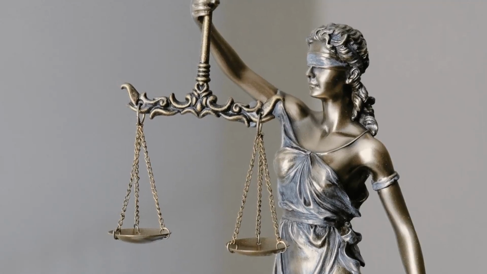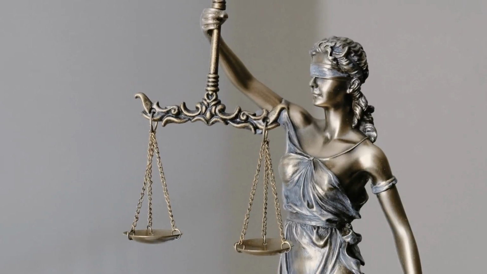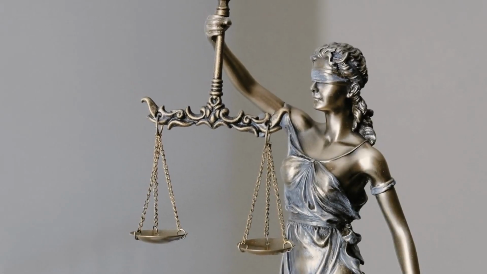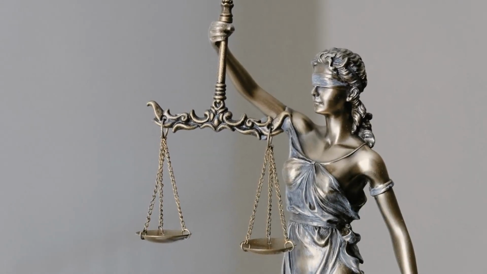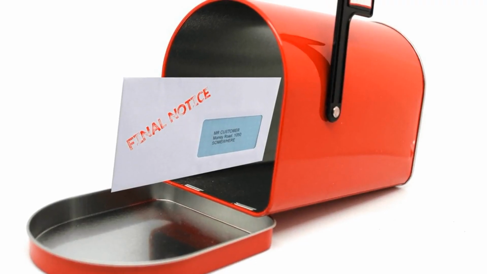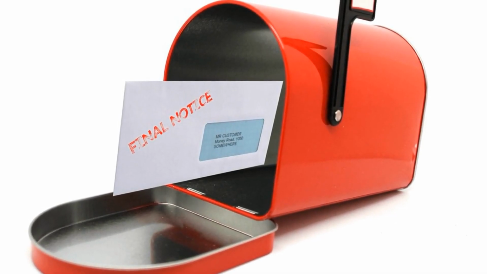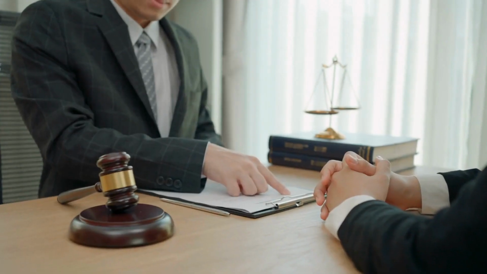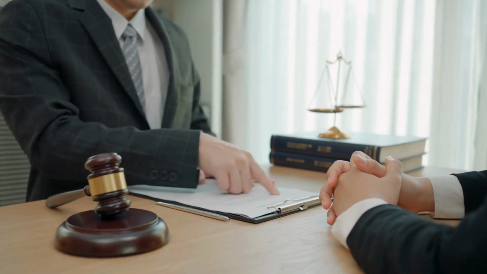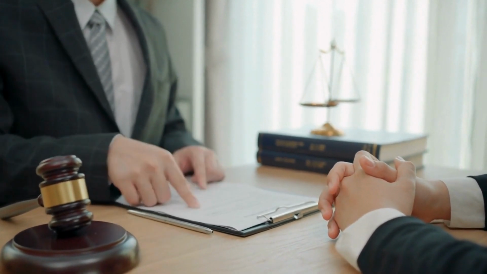Commercial evictions can be a complex and challenging process for landlords and tenants alike. Understanding the legal steps and rights involved is crucial for navigating this difficult situation. Commercial eviction occurs when a landlord removes a business tenant from a property due to lease violations or non-payment. Unlike residential tenants, commercial tenants have fewer legal protections, making the terms of the lease agreement particularly important.